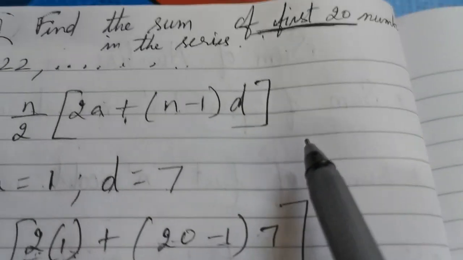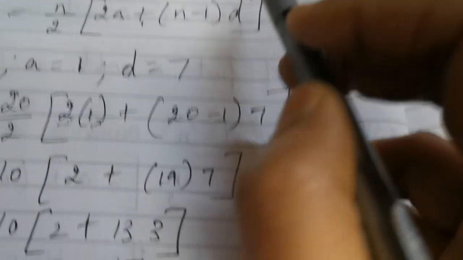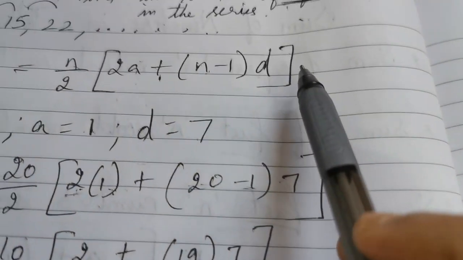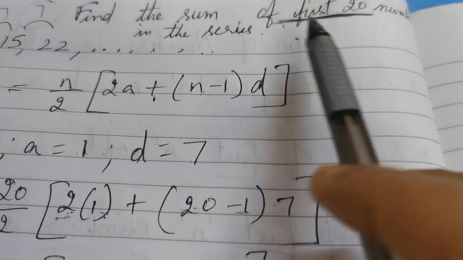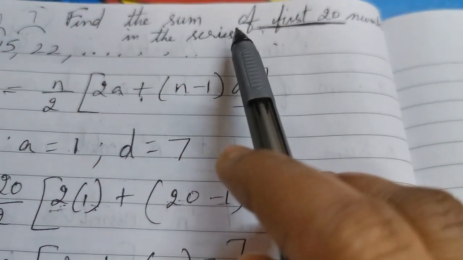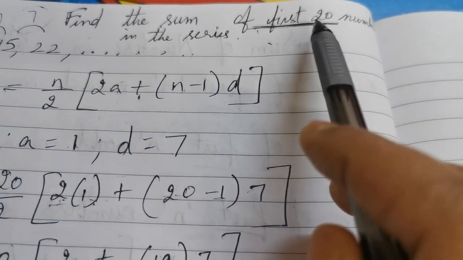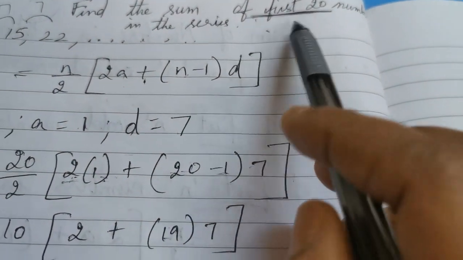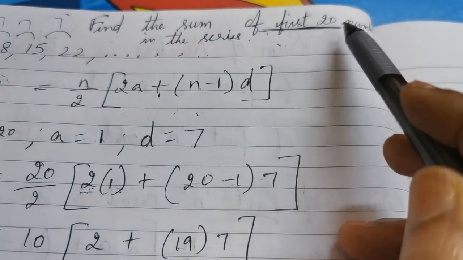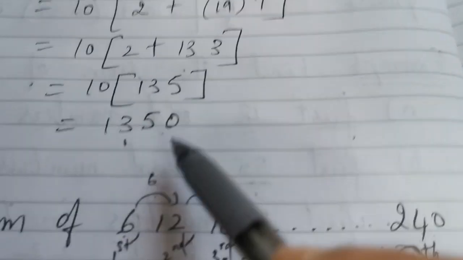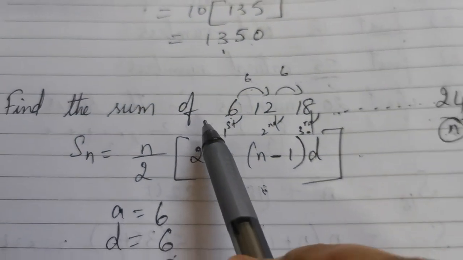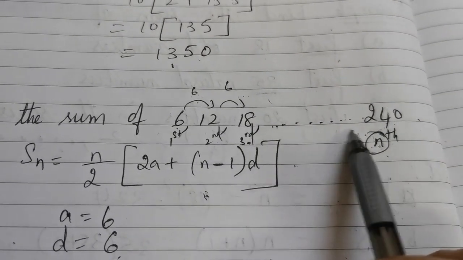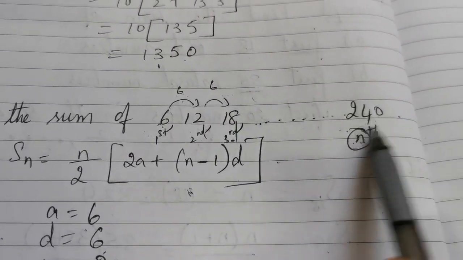So understand the difference between this problem and the problem given here. Here they mentioned that you have to find the sum of first 20 terms. The n was mentioned in the question, so you directly applied the formula. Your n is 20. But in this case, your n was not mentioned. Only a series of numbers is given and we were asked to find the sum of this series.